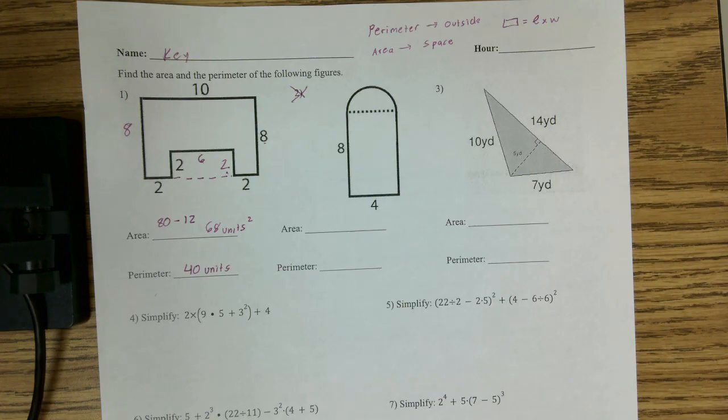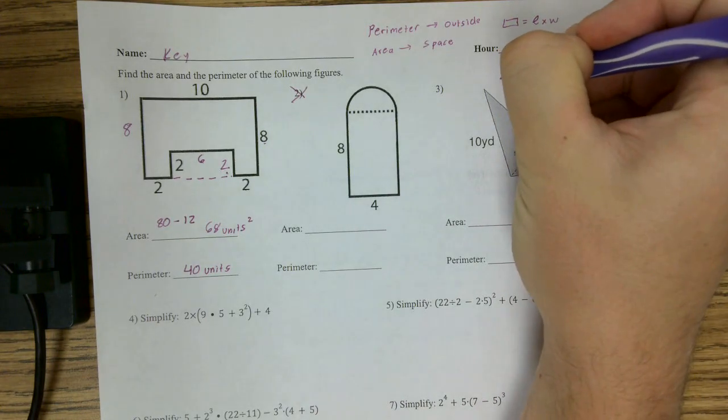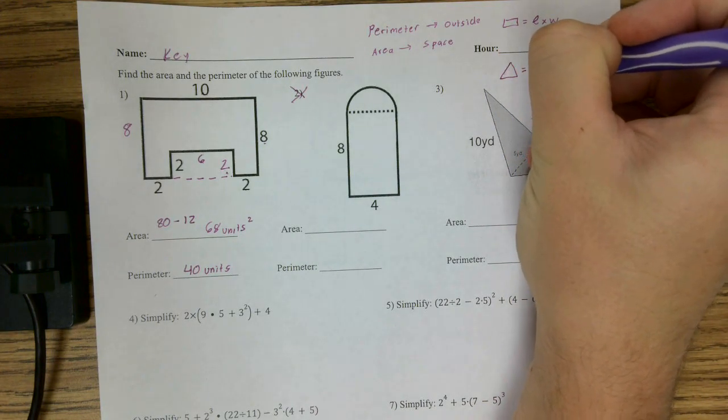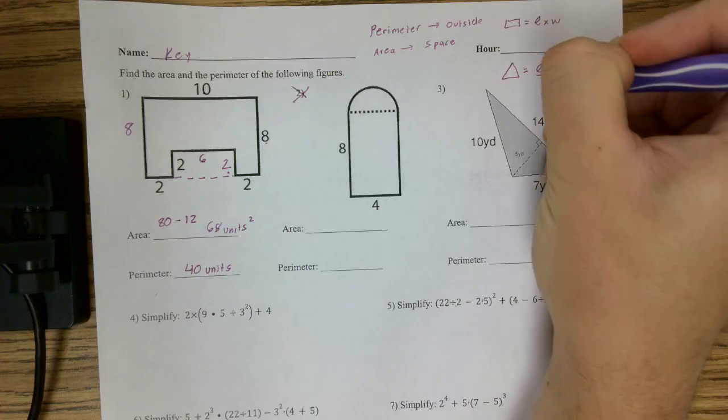Number 3, what we're looking at here now is a triangle. So in this case, the triangle is, again, a unique shape. We talked about a rectangle's length times width. The nice thing about a triangle is it's actually very similar to a rectangle. In this case, meaning a triangle's area formula is going to be length times width, but divided by 2.